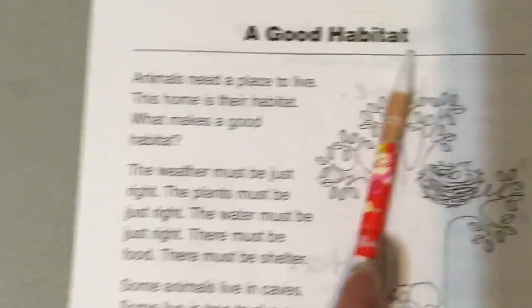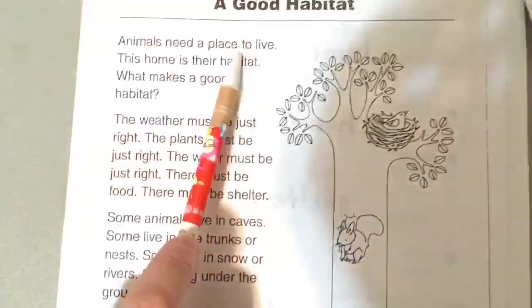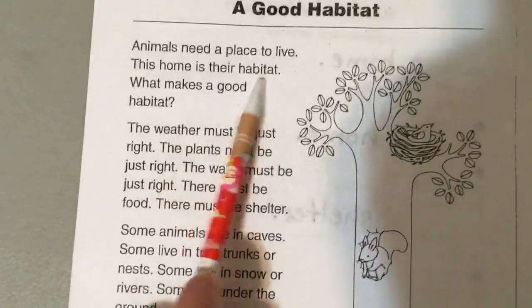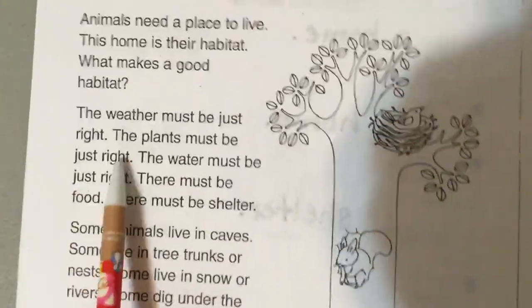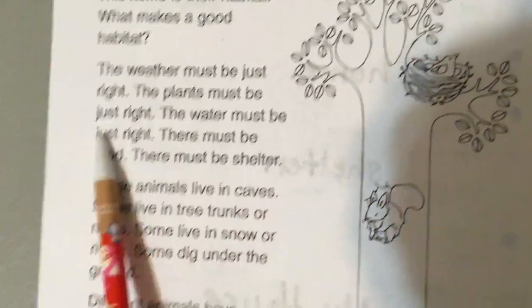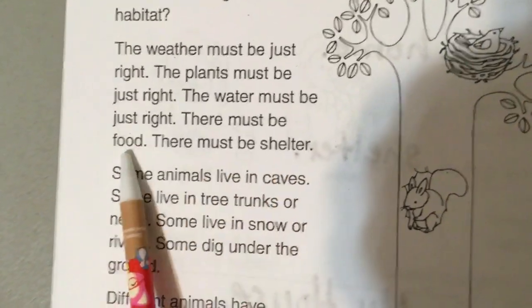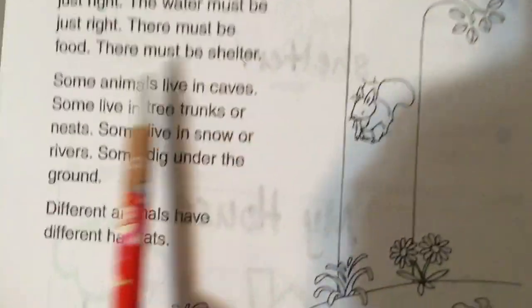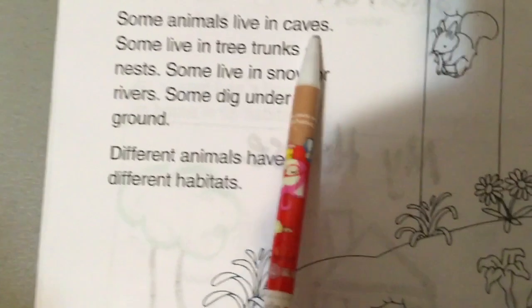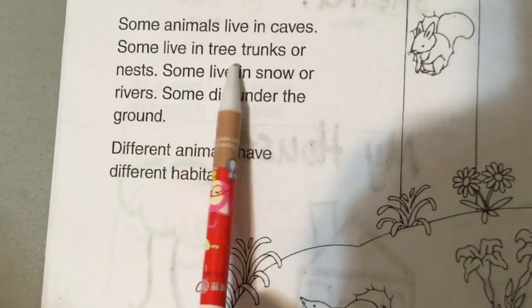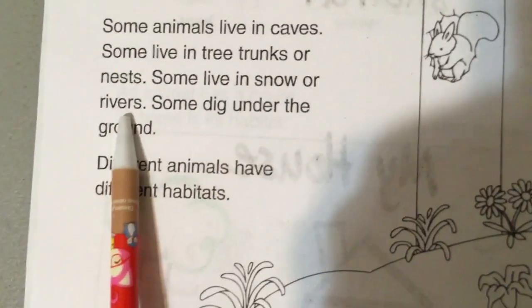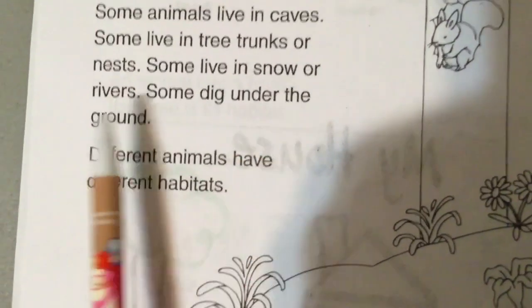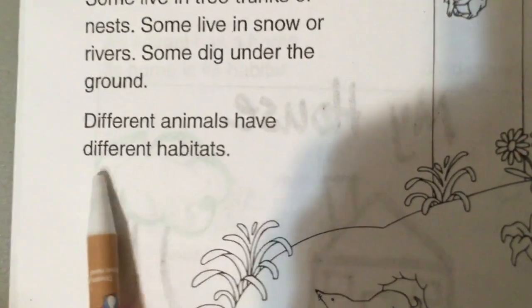A good habitat. Animals need a place to live. This home is their habitat. What makes a good habitat? The weather must be just right. The plants must be just right. The water must be just right. There must be food. There must be shelter. Some animals live in caves. Some live in tree trunks or nests. Some live in snow or rivers. Some dig under the ground. Different animals have different habitats.